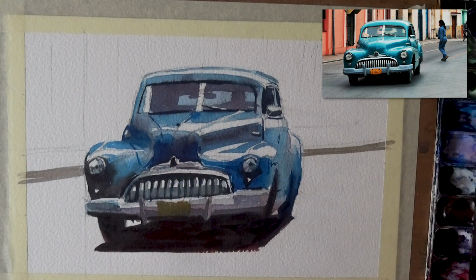Now here I do have a section I want to mute down a little with a bit of blue, pure blue, so let me do this. It's not pure, but it's close to it.